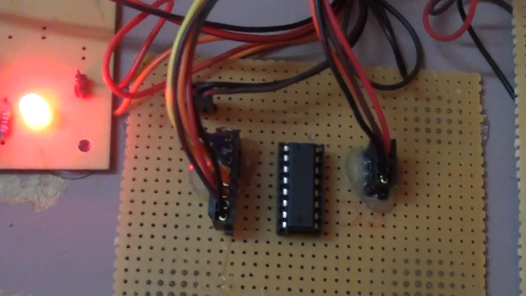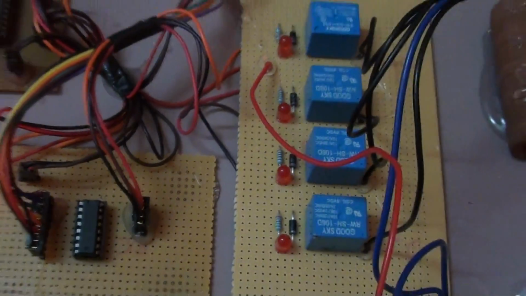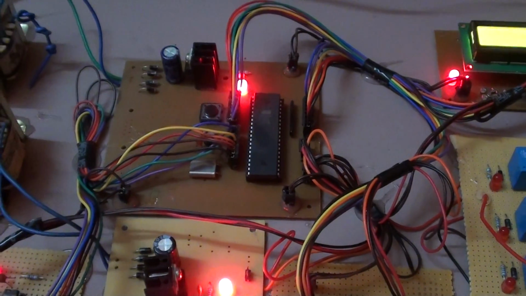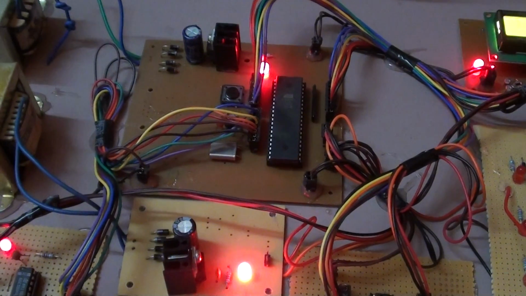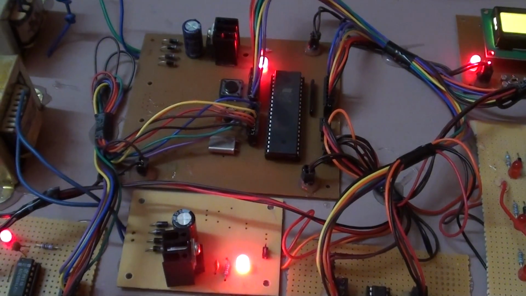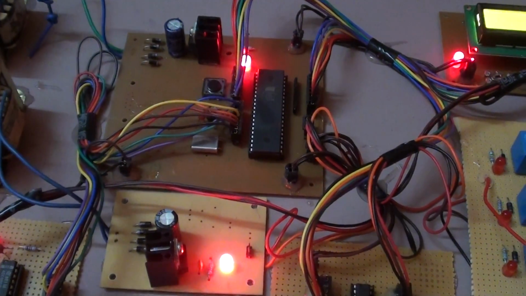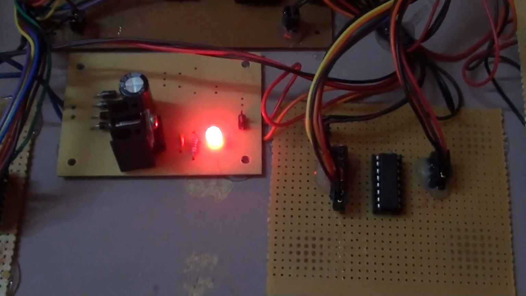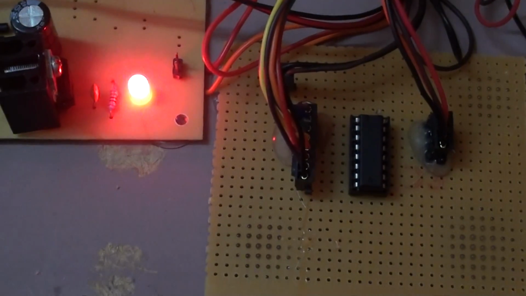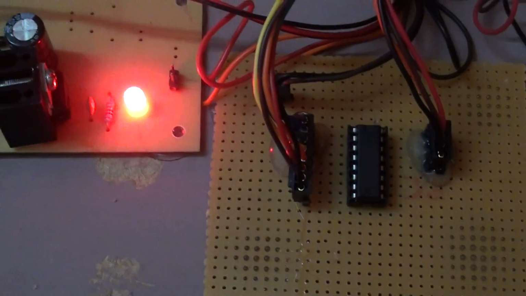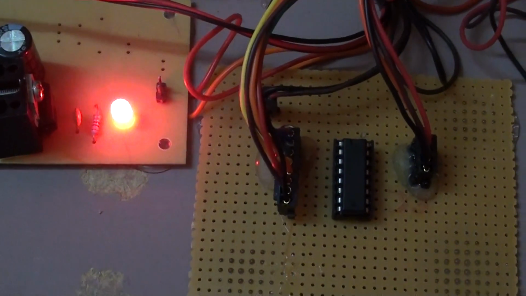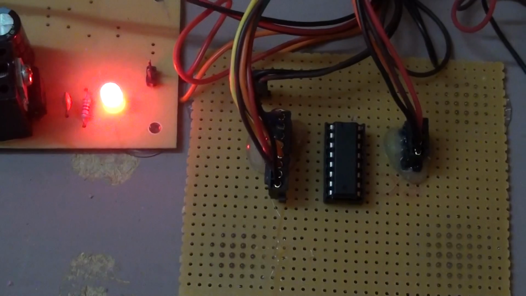For controlling purposes, here we have used a ULN driver. Actually, to drive these relays a high current is required, but the microcontroller output current is 1 milliamp. That 1 milliamp current is not sufficient for the relay to turn on. So this is the ULN driver. The main purpose of using this ULN driver is to turn on the relays. So this ULN driver acts as a current amplifier.